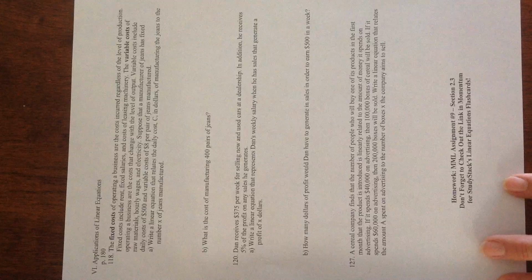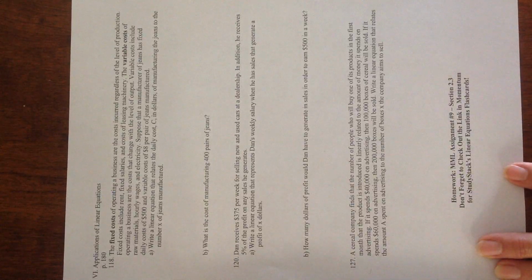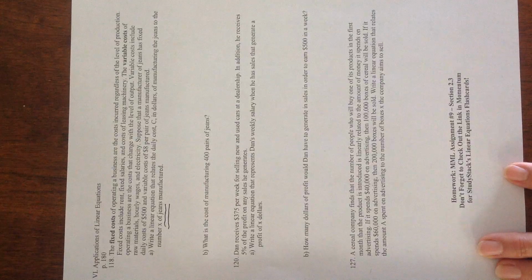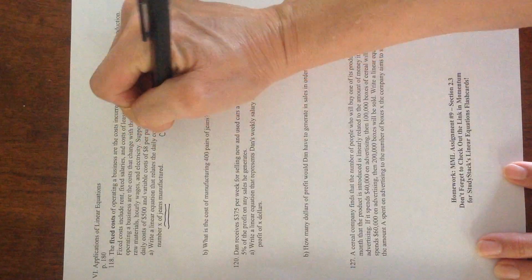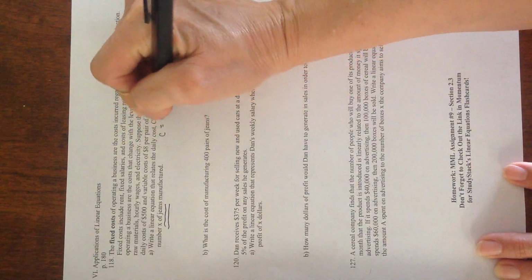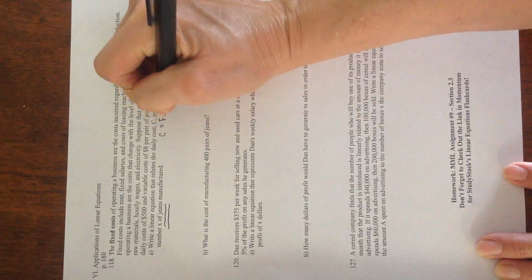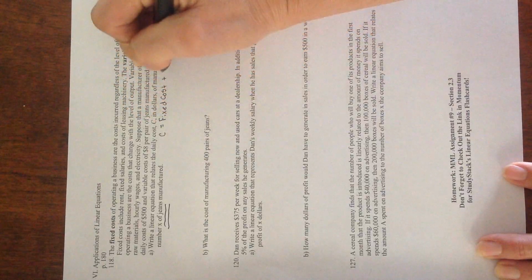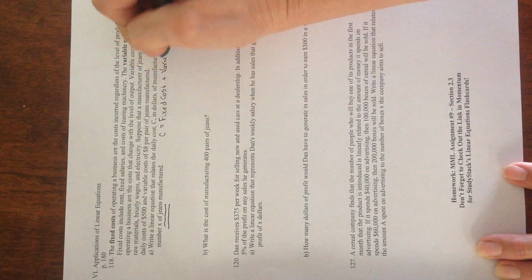Part A says write a linear equation that relates the daily cost C in dollars of manufacturing the jeans to the number x of jeans manufactured. They're telling us to let x be the number of jeans being made each day, and the total cost is the fixed cost plus the variable cost.